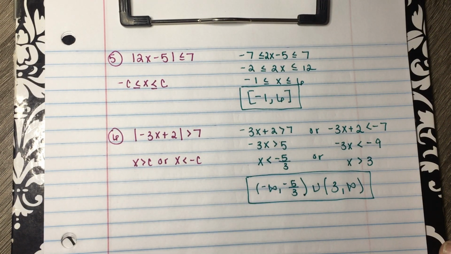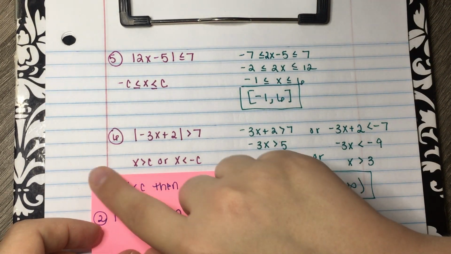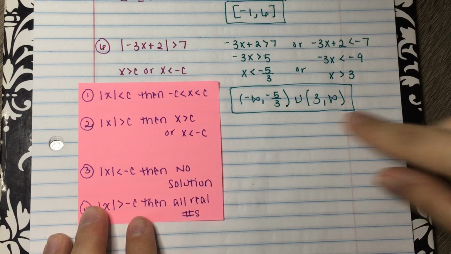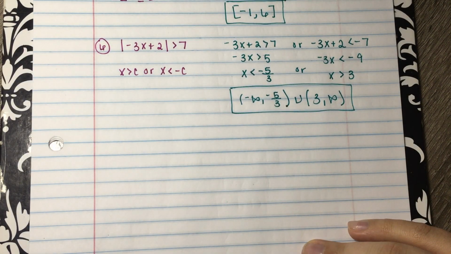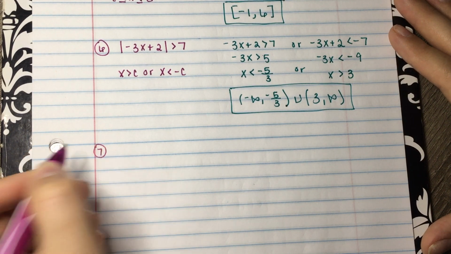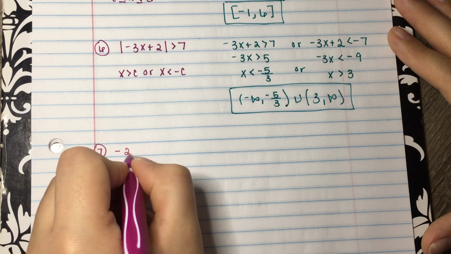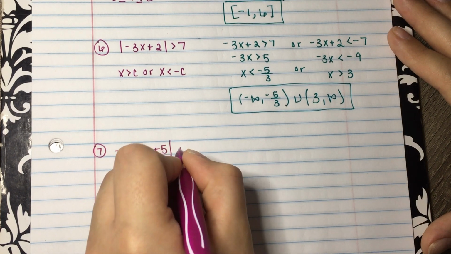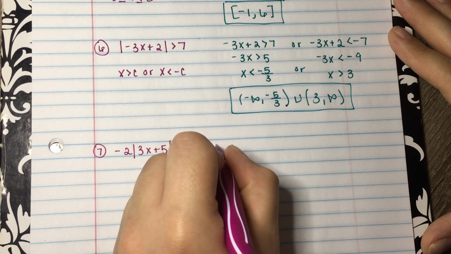All right, so once I was able to identify that this was a condition 2 problem, it was really easy to get this inequality here. All right, 2 more to go. Here I am, number 7. We have negative 2 times the absolute value of 3x plus 5, plus 7, greater than or equal to negative 13.